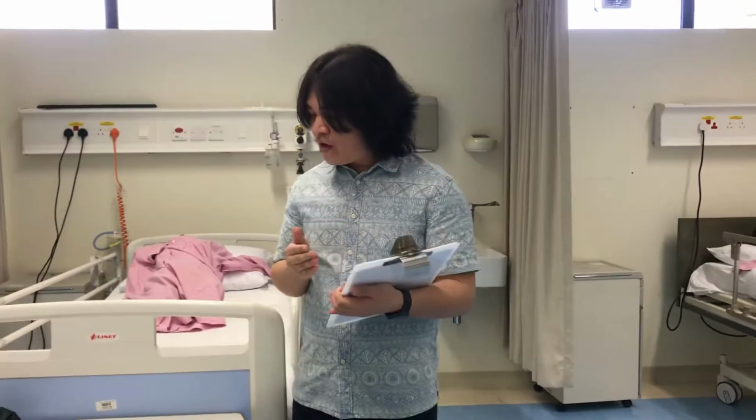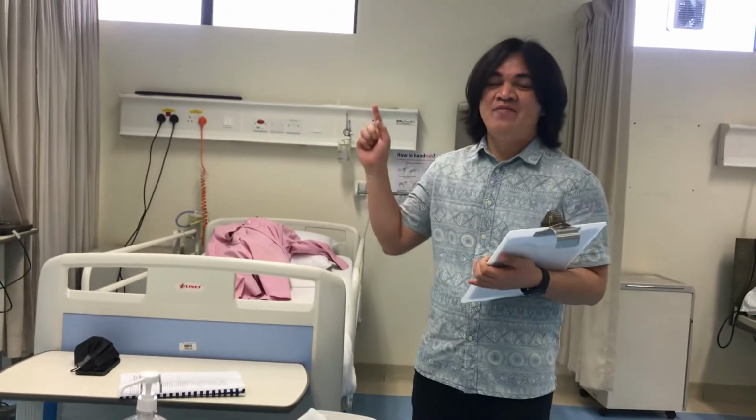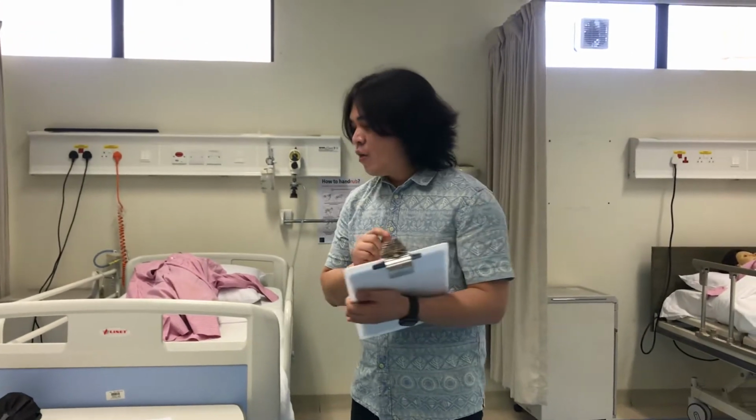The first step is to verify the doctor's order. Some hospitals require a doctor's order. I'm not really sure about our hospital here because I haven't been going there for several semesters. You need to check if there's an order for wound dressing.